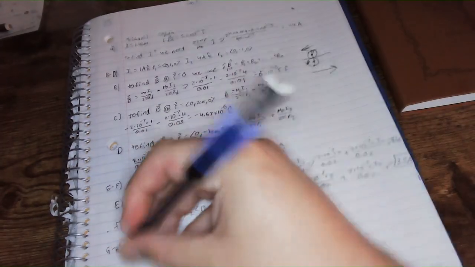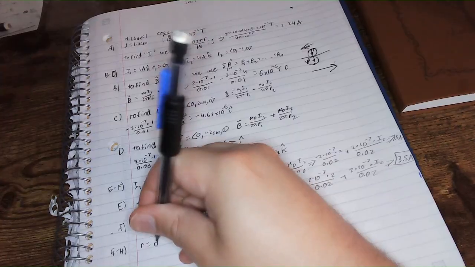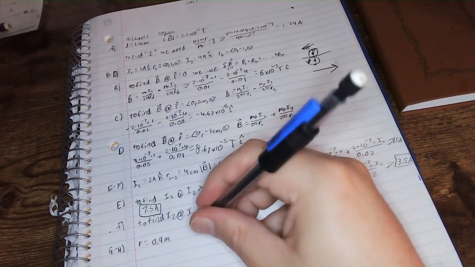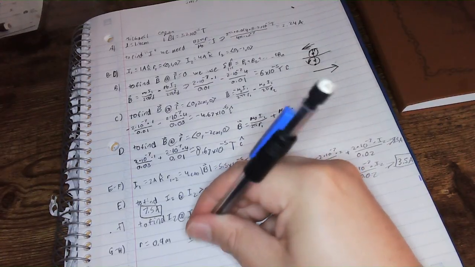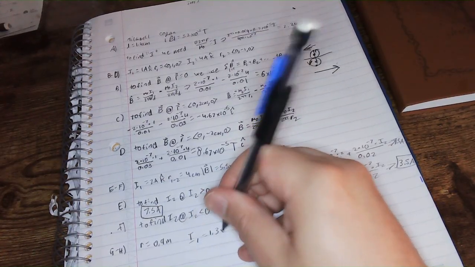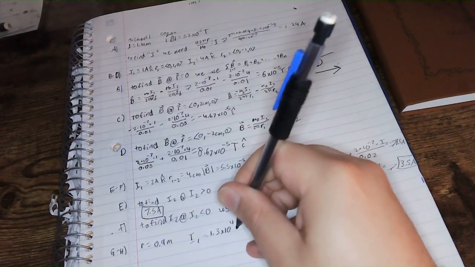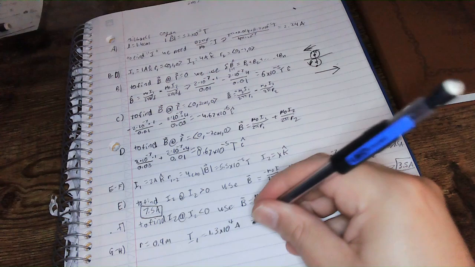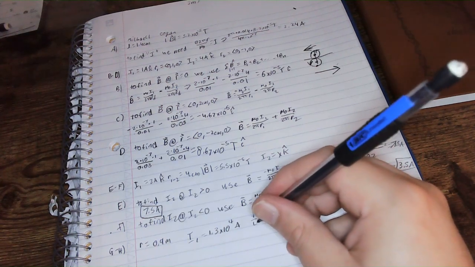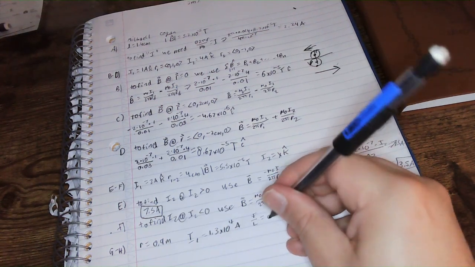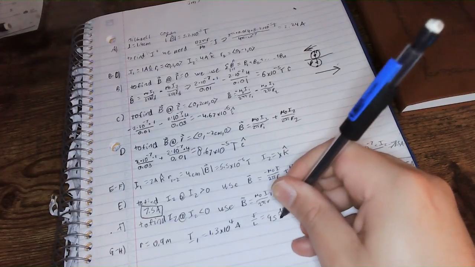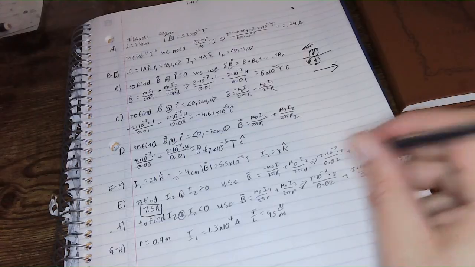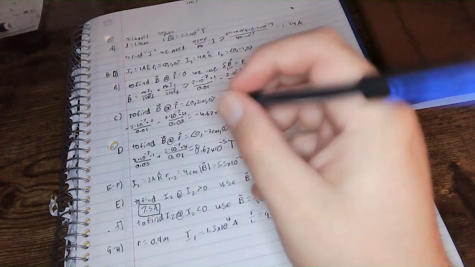Okay, so first let's write down our variables. R equals 0.9 meters, right? I1 equals 1.3 times 10 to the fourth amps. And force per length, F over L, was 95 newtons per meter. And then that's a pretty simple equation after that, right?